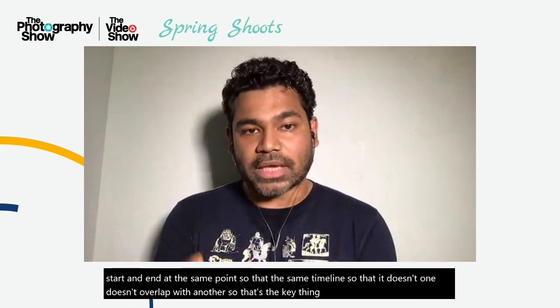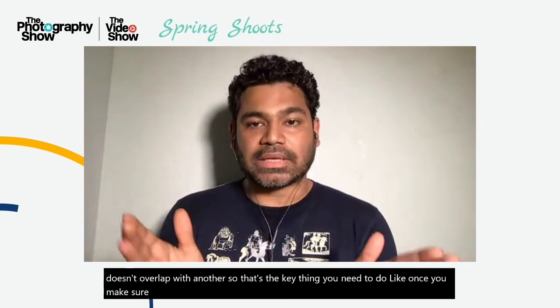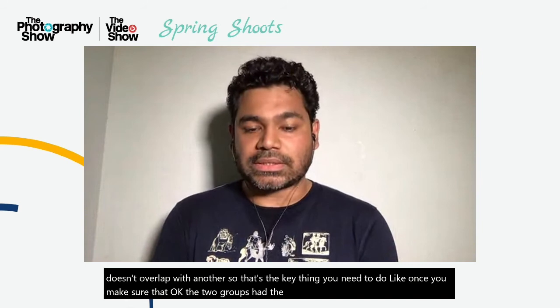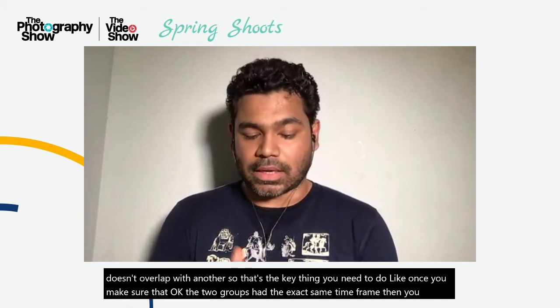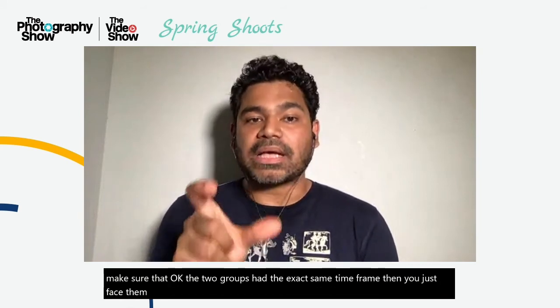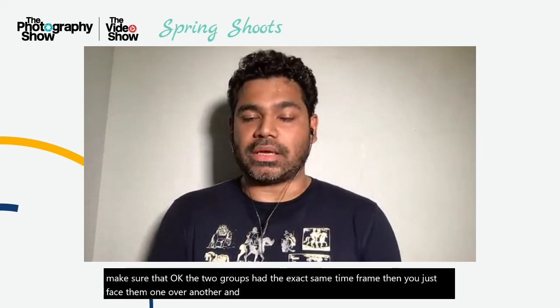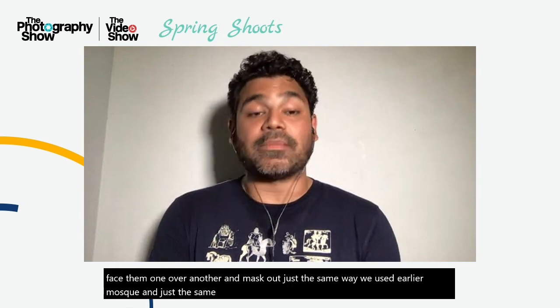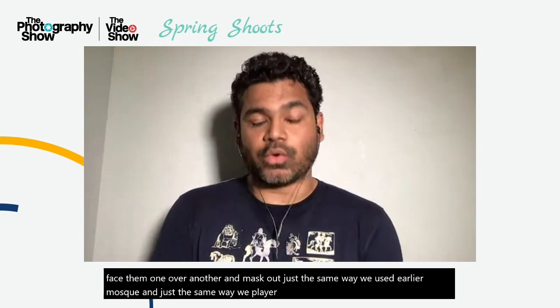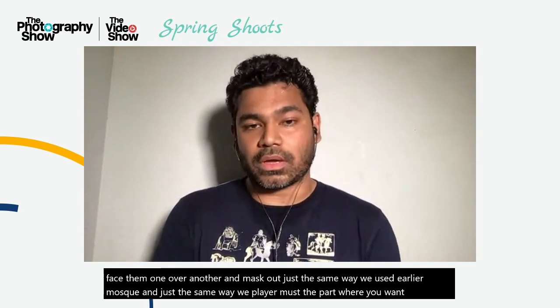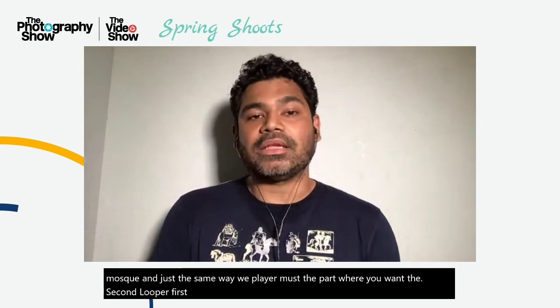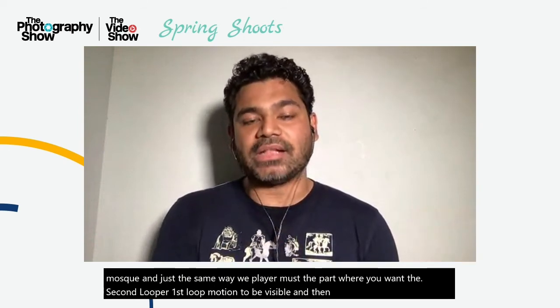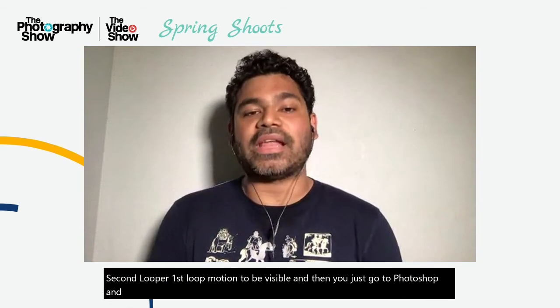Once you make sure that the two loops have the exact same time frame, then you just paste them one over another and mask out just the same way we did. We used a layer mask, and just the same way we layer mask the part where you want the second loop or first loop motion to be visible, and then you just go to file, save, export the file as a video.